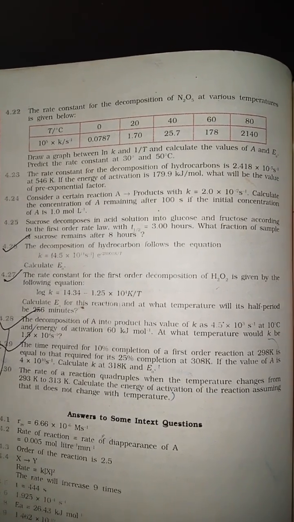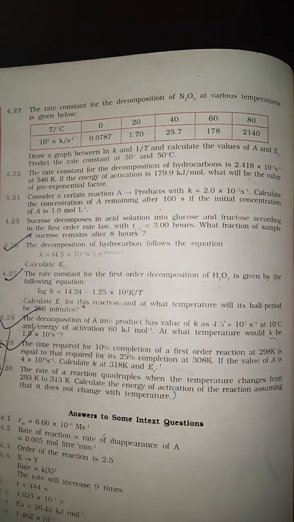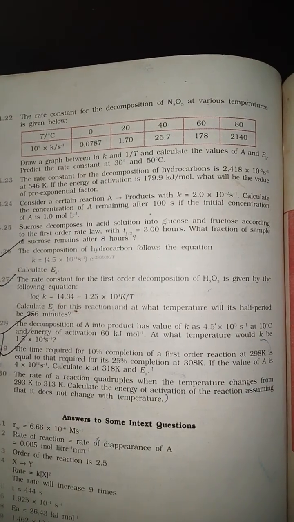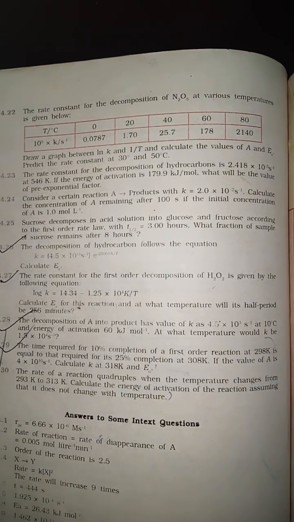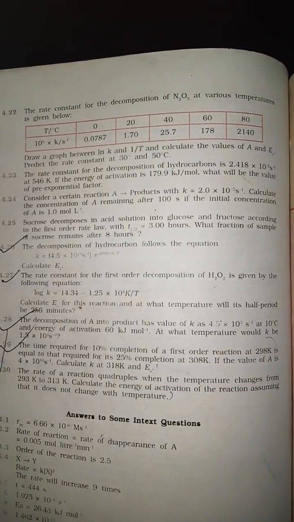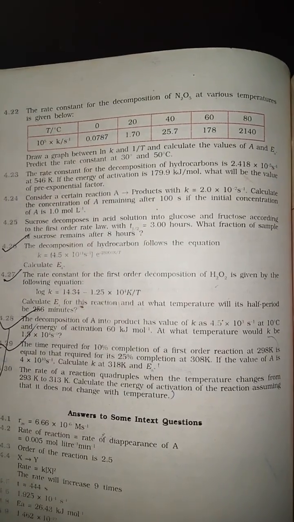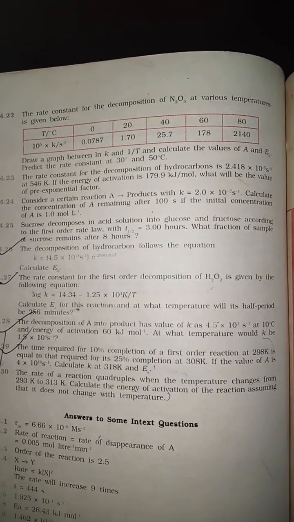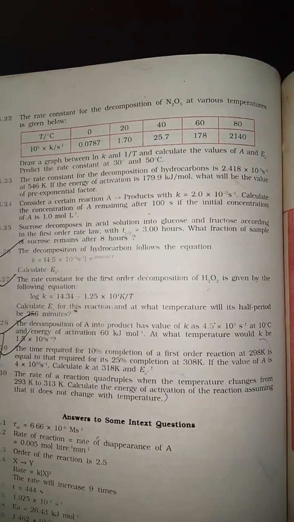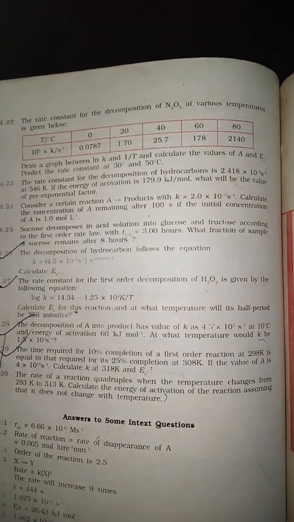The time required for 10% completion of a first order reaction at 298 Kelvin is equal to that required for its 25% completion at 308 Kelvin. If the value of A is 4 × 10^10 second inverse, calculate k at 318 Kelvin and E. The rate of a reaction quadruples when the temperature changes from 293 to 313 Kelvin. Calculate the energy of activation of the reaction assuming that it does not change with temperature.